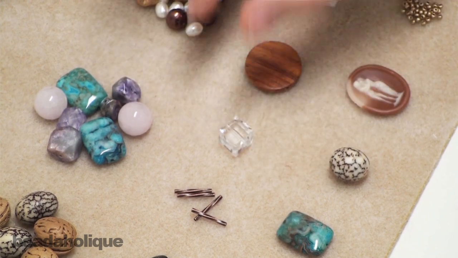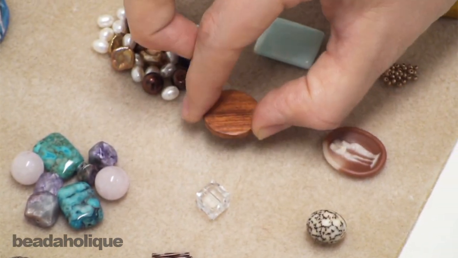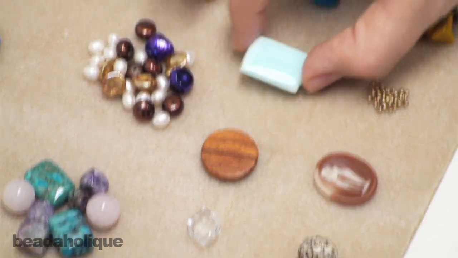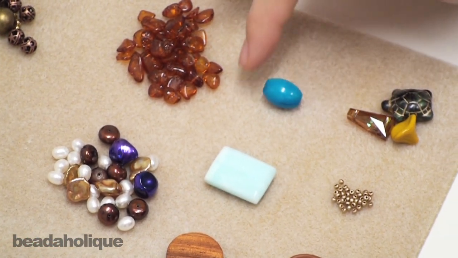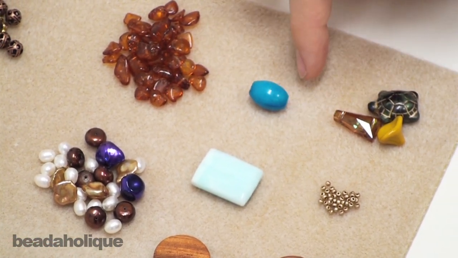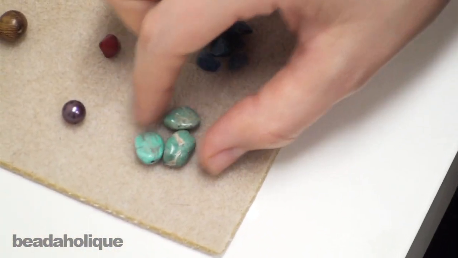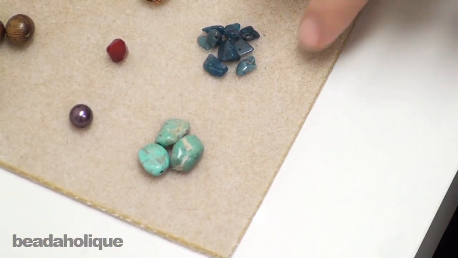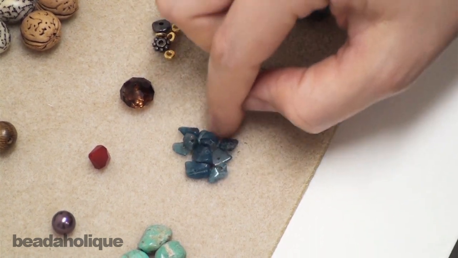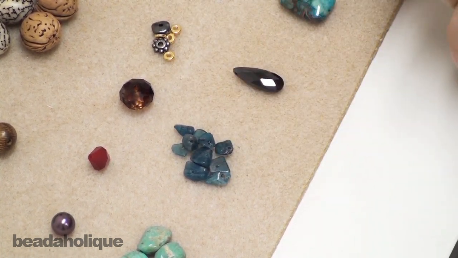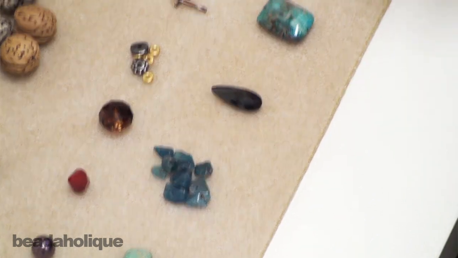Here we have some tube beads, also called noodle beads. This is a square. We have a disc, rectangular. And this is a barrel bead, which is like an oval except flattened at the top and bottom. Down here we have some just natural stone shape. And here are a bunch of chips. A lot of gemstone come in chip shapes. And this is a teardrop.